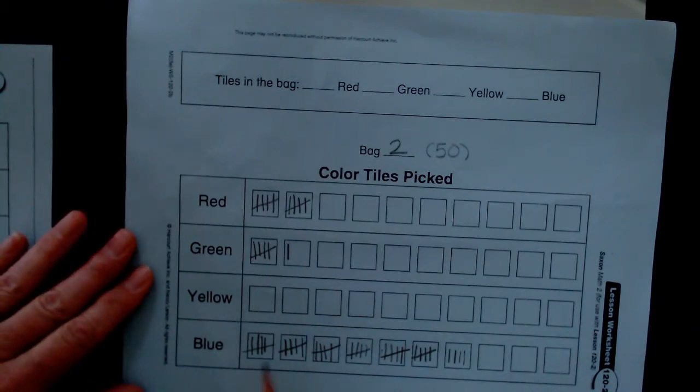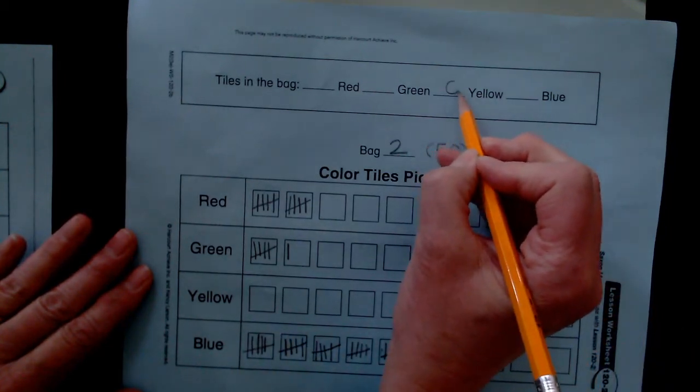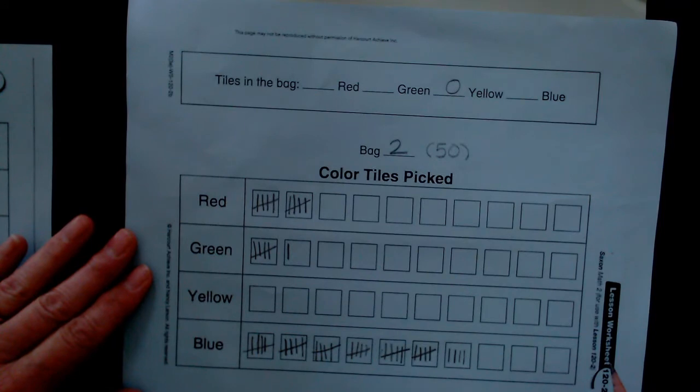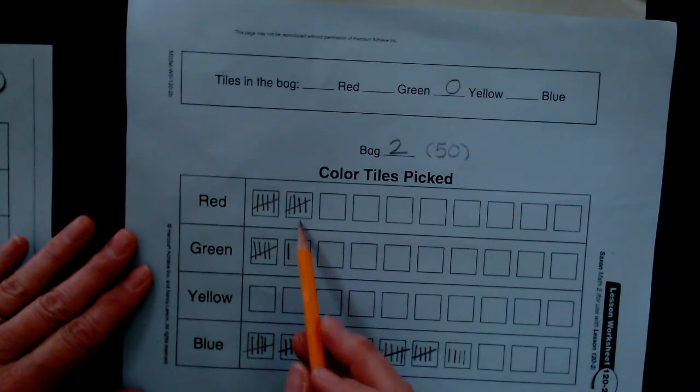I can tell for sure. Which one can I be certain of that I don't have any? I do not have any yellow in my bag, so I'm going to put a 0 there. I have most of them blue, and I have a pretty even number of red and green. There's a few more red than green, but not like twice as many.